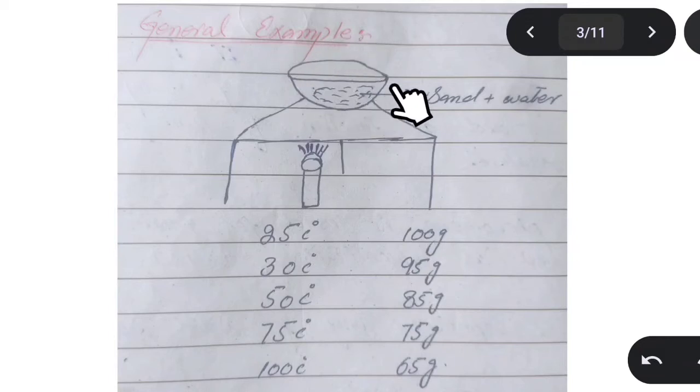Let's take an example. I took a china dish in which I put sand and water. The total mass of the sand and the water is 100 gram when the room temperature was 25 degrees centigrade. Now I took a tripod stand and a Bunsen burner. With the help of the Bunsen burner, I am going to increase the temperature of this mixture.